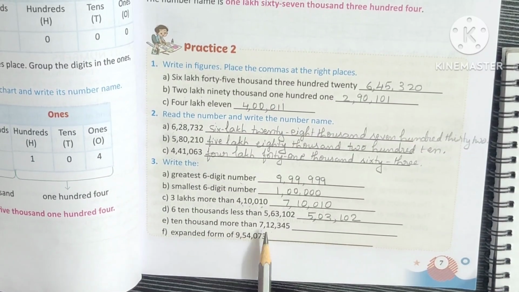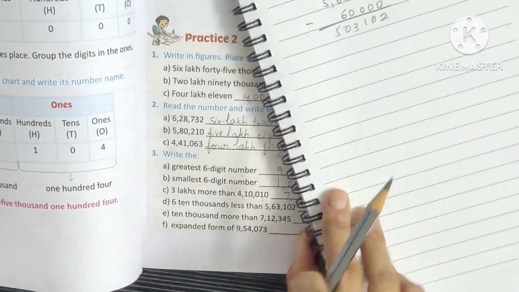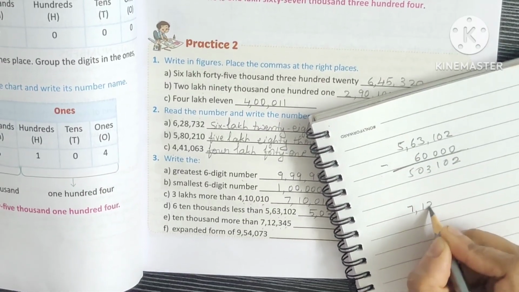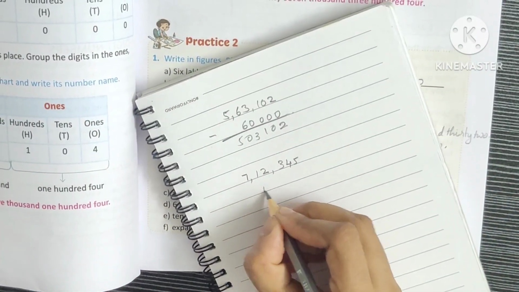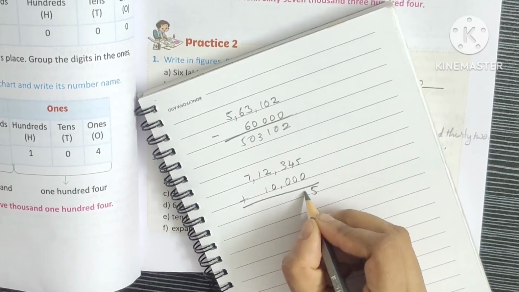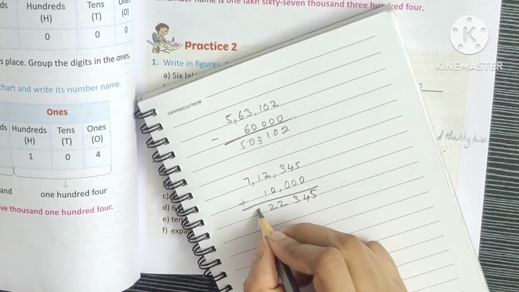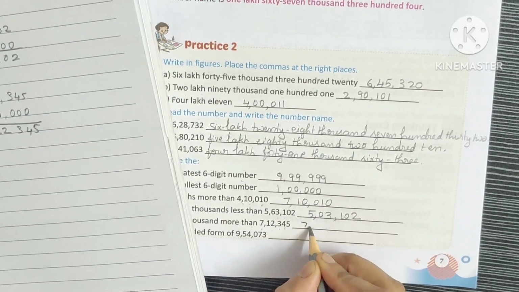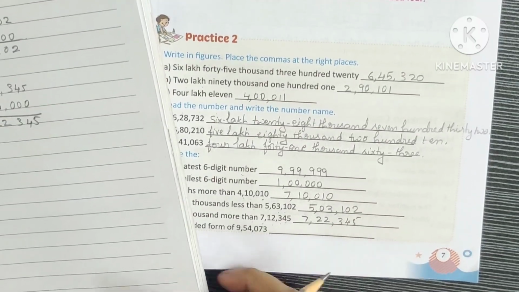10,000 more than 7,12,345. Here 7,12,345 plus 10,000. So 7,22,345. Understood?